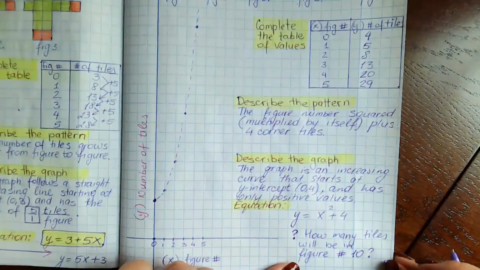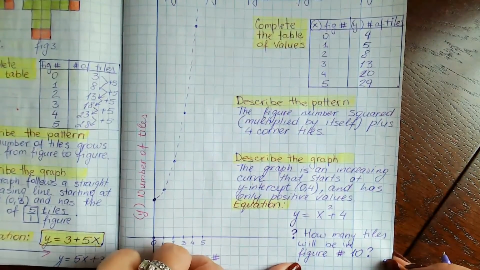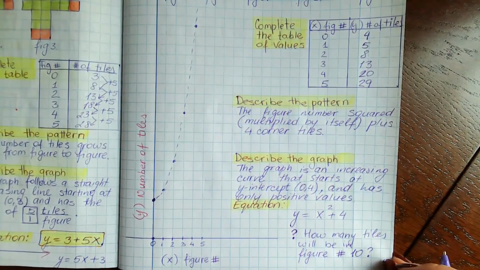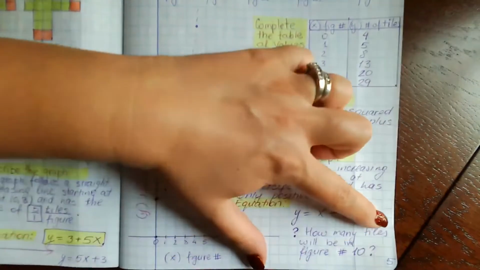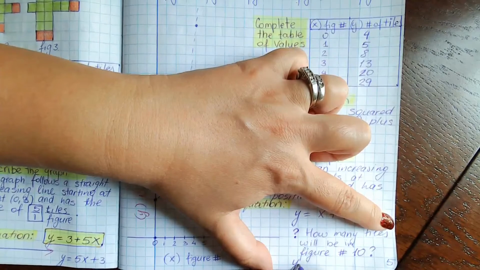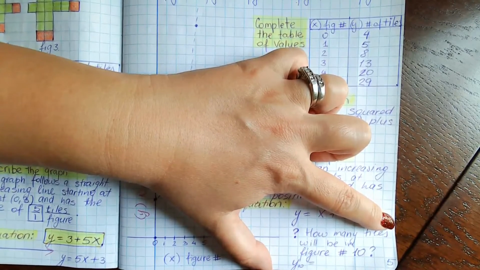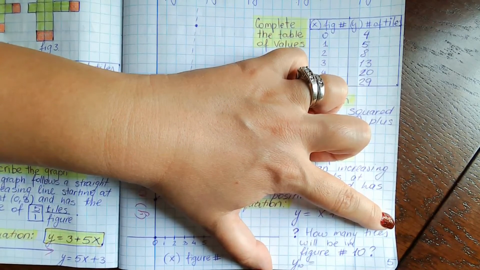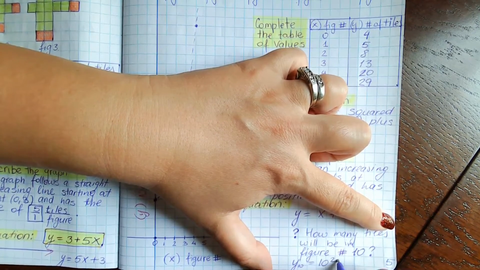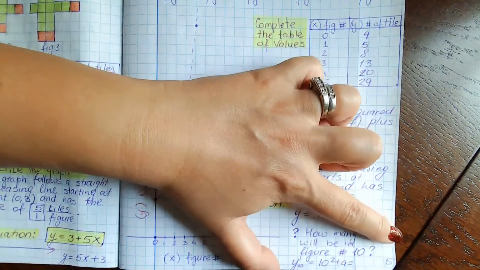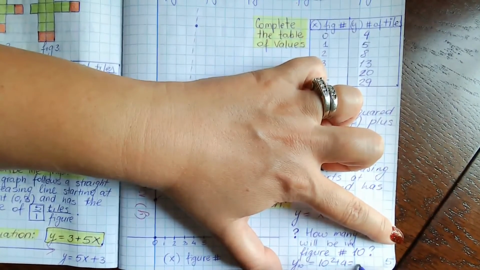So how many tiles will be in figure number 10? So instead of drawing all the way to figure number 10, using this rule, we're going to say, well, in y of 10, or the function of 10, figure number 10, we're going to have the figure number 10 squared plus 4. And that would be 10 times 10, 100, plus 4, 104.